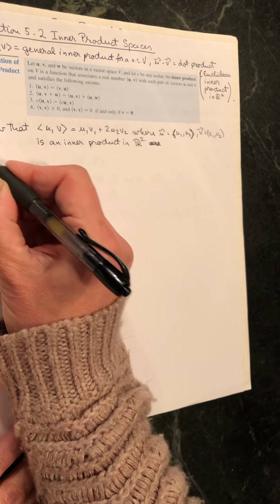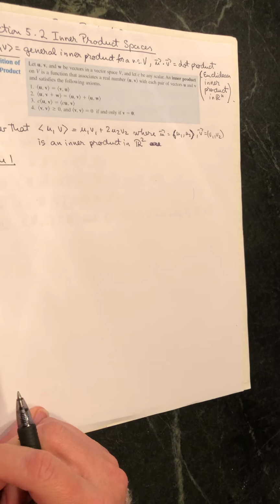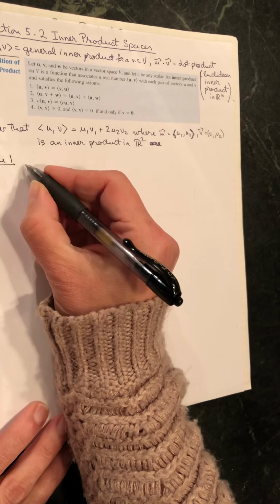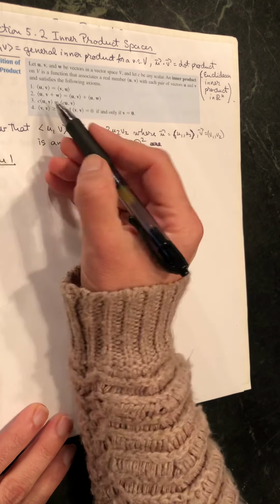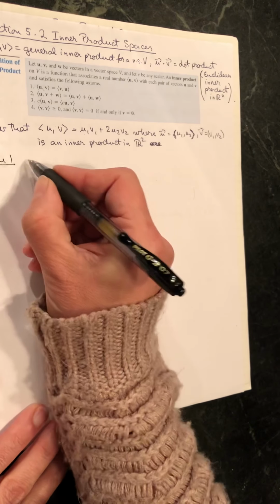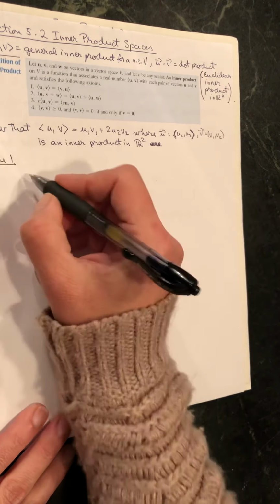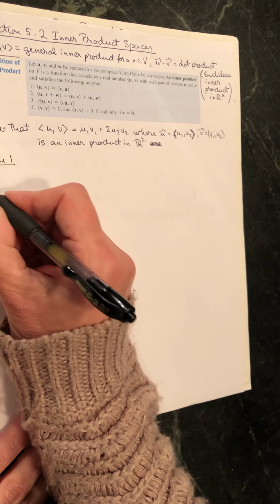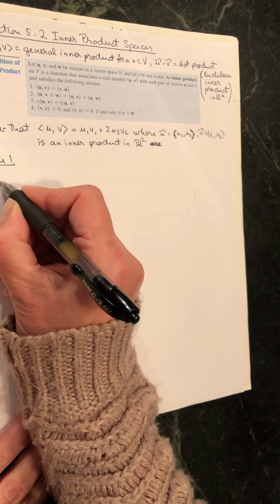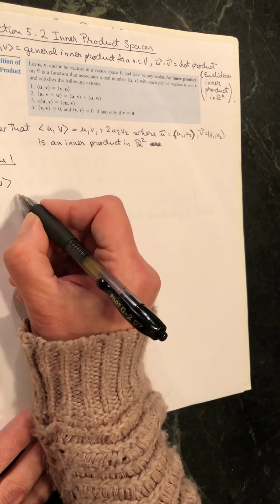So we're going to first show axiom 1. Axiom 1 would have you begin with the left-hand side and end with the right-hand side. We assume u and v are these vectors, and we start with the definition of how this is made.